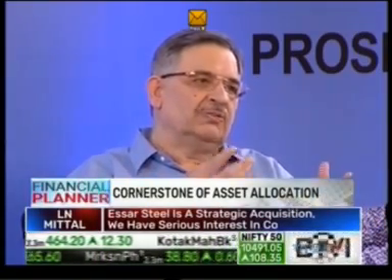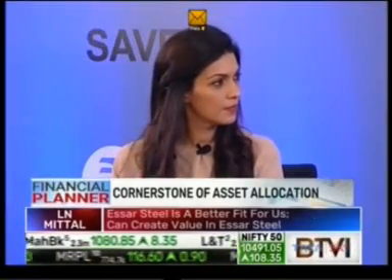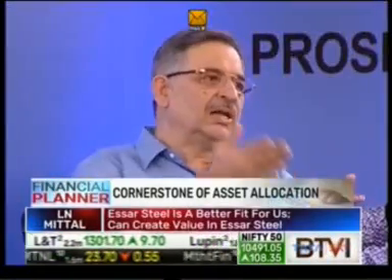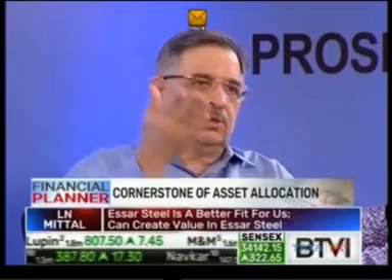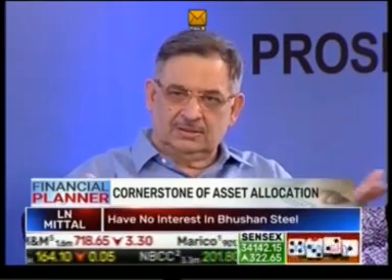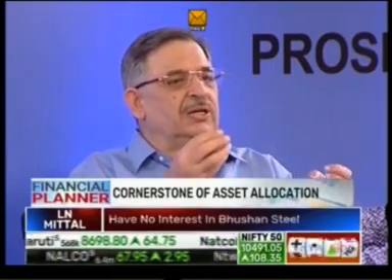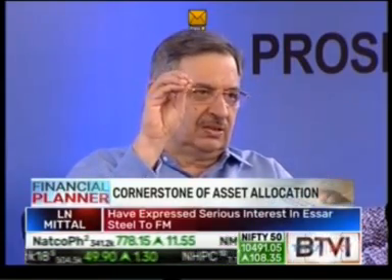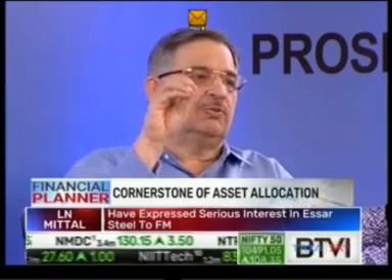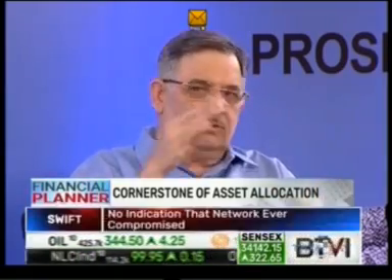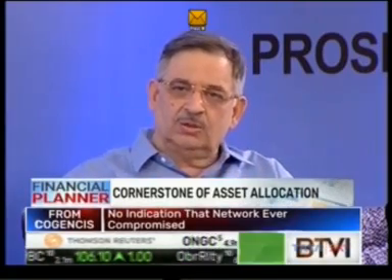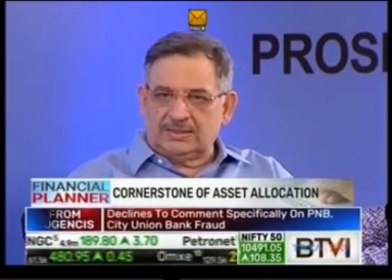Obviously, if the proportion is more skewed to growth assets, you're likely to get more return, but you're taking more risk. Is that right? And therefore, it is really dependent on what your objective is. What is the objective of investing? What kind of return are you looking for? Which will decide how you want to distribute your assets.